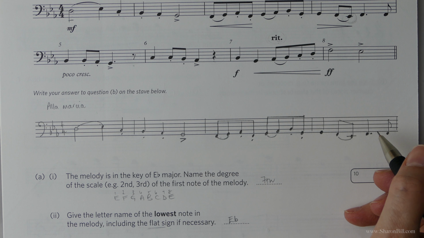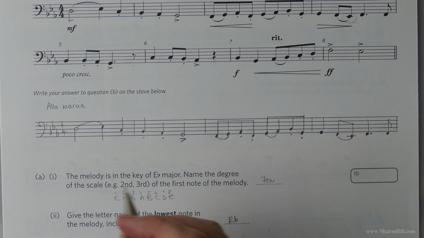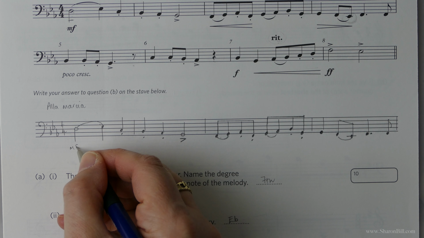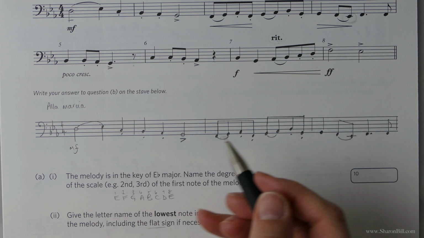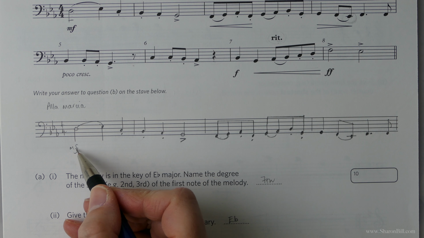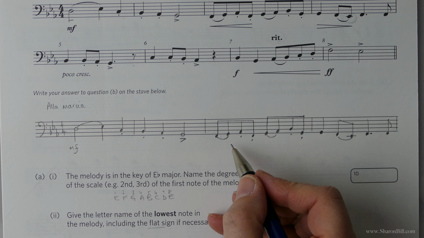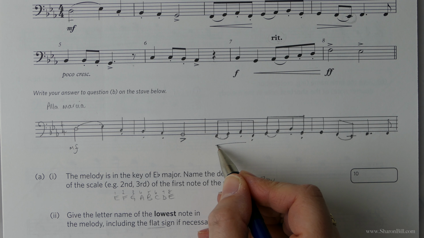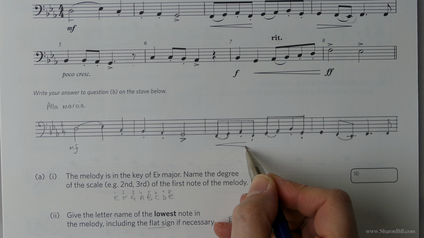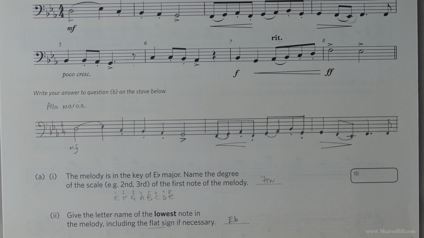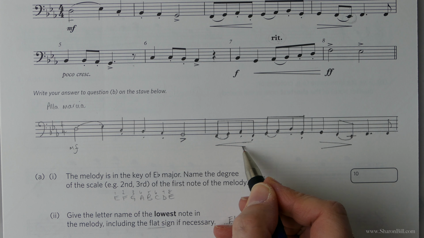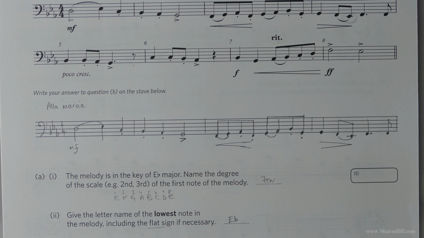So there we go. So now I have my dynamic marking. So MF, mezzo forte, means moderately loud. Mezzo means moderately or middle. F is forte for loud. Then we have a crescendo, gradually getting louder. Then we have a diminuendo, gradually getting quieter. Just extend that a bit. There we go. By all means use a ruler.